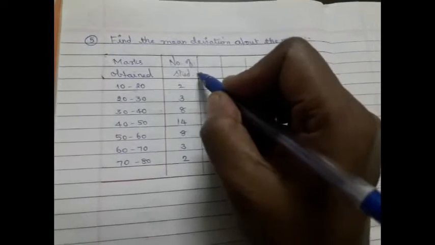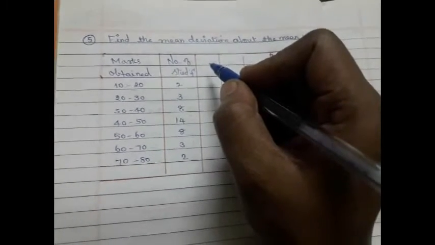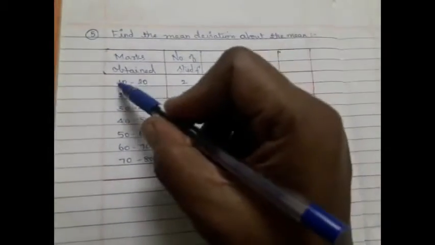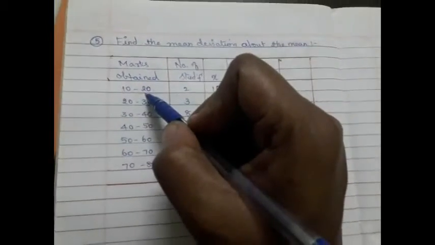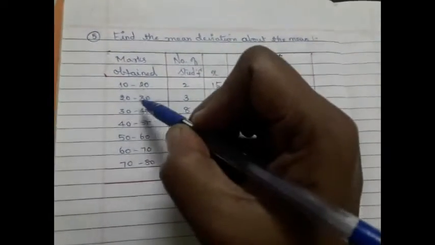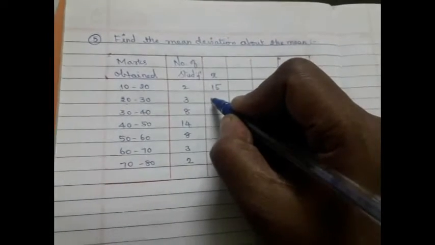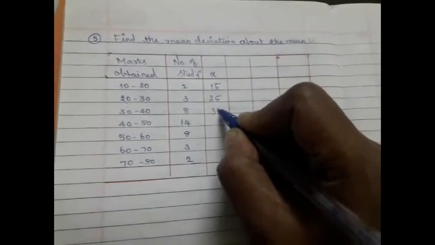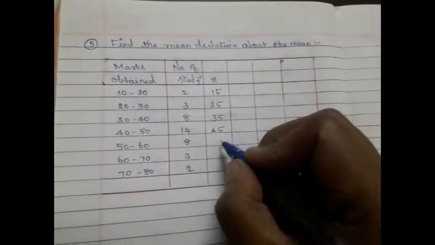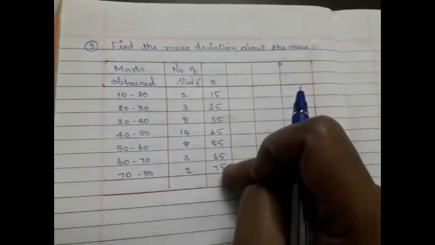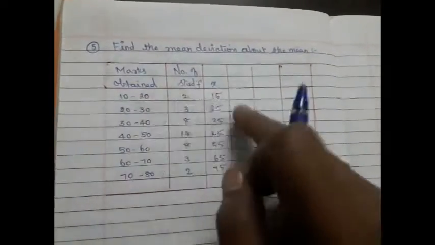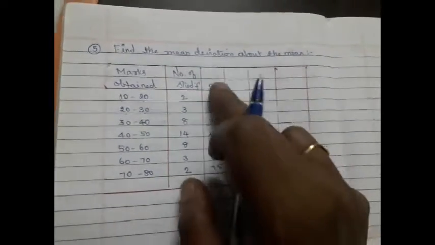So these are the intervals and these are your frequencies. So as a first step we have to find x. So how to find the x? X will be the midpoints of these intervals. So what is the midpoint of 10 to 20? It is going to be 15, right? How? 10 plus 20 is 30, 30 divided by 2 is 15. 20 plus 30 is 50, 50 divided by 2 is 25. So next is 35, 45, 55, 65 and 75. Hope you got how we found this. Add the lower limit and the upper limit and divide by 2. That will give you the midpoints. This is called your x.